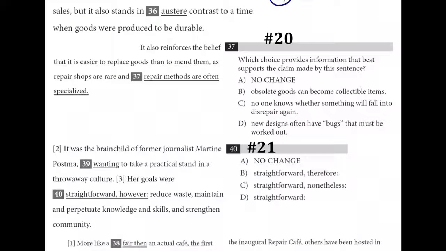37. Which choice provides information that best supports the claim made by this sentence? A. No change is the best answer, because by mentioning the specialized methods used in repair shops, it suggests that repairing goods is seen as a specialty rather than as a common activity. This connects logically with the rare repair shops introduced just before the underlined portion.